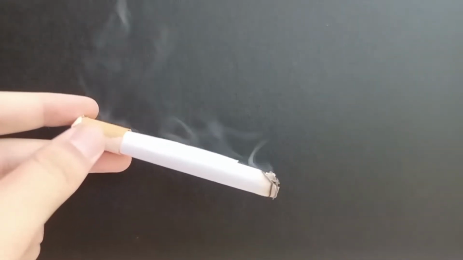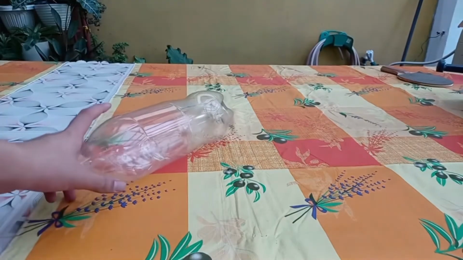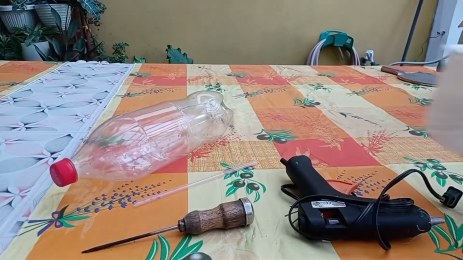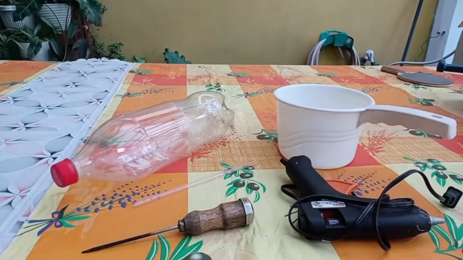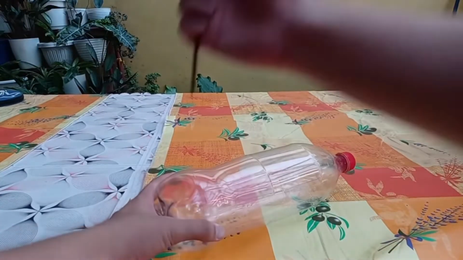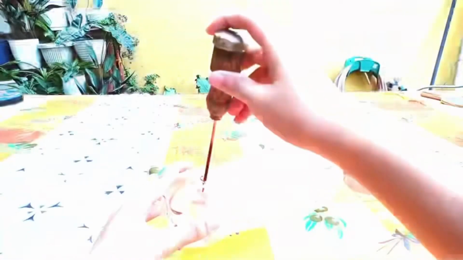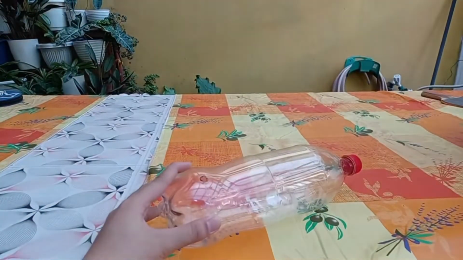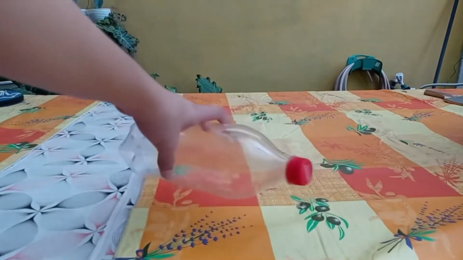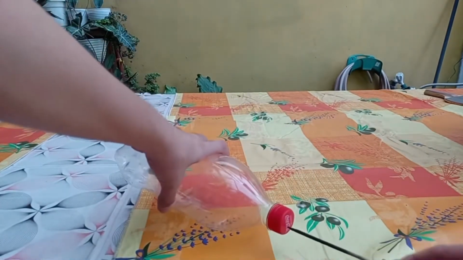Let's gather the materials. We will need a plastic bottle, an ice pick, a plastic straw, a glue gun, and some water. The first step is to take your plastic bottle and drill a hole at the bottom part of the bottle. The next step, turn your bottle around and then drill a hole through the cap.